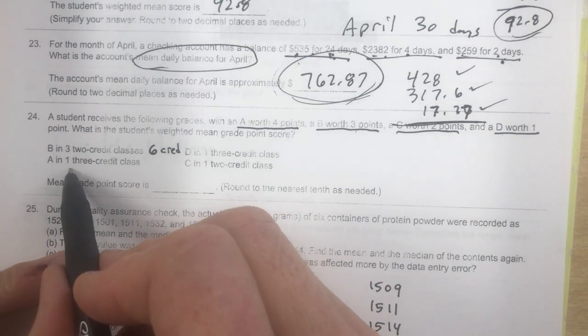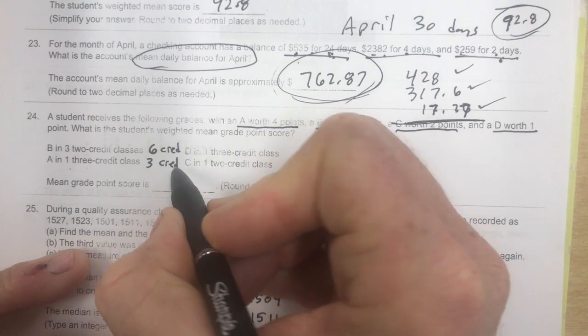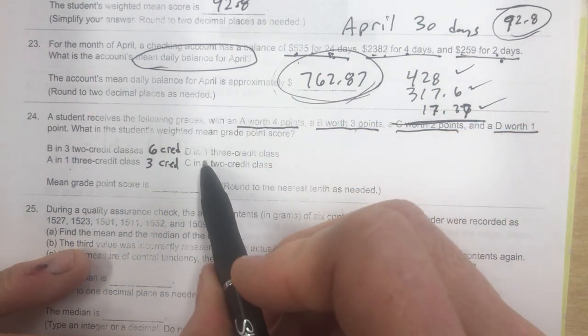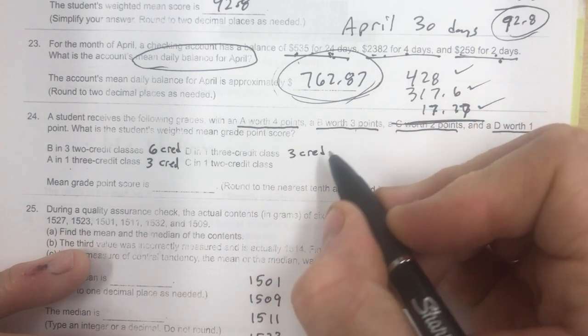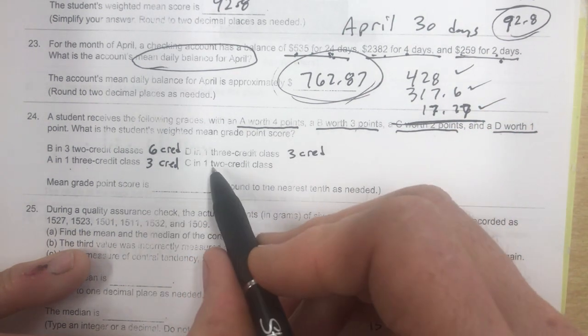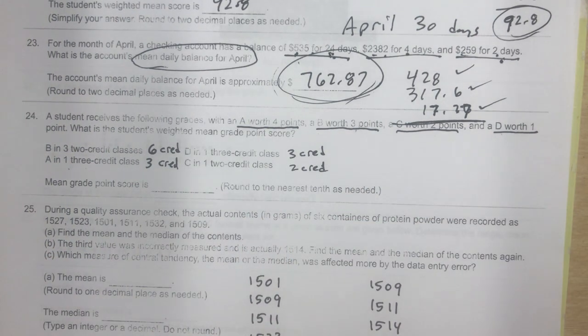You had an A in 1 3-credit class, so 1 times 3 is 3. That's 3 credits. Okay, had a D in 1 3-credit class. Well, 1 times 3 is 3. That's 3 credits. And then a C in 1 2-credit class, so 1 times 2, that'd be 2 credits. All right, so we'll get our credits here all figured out.